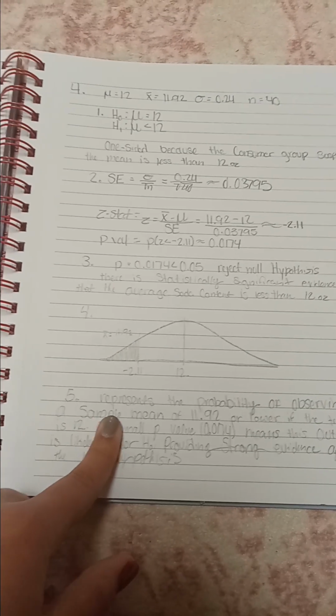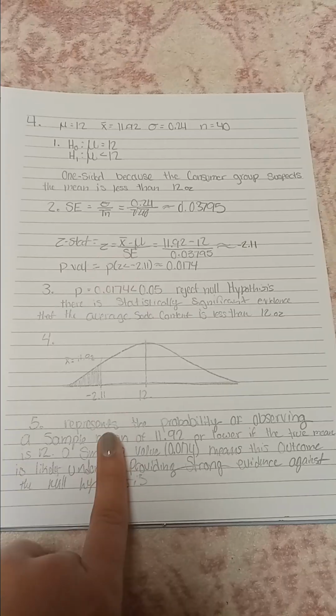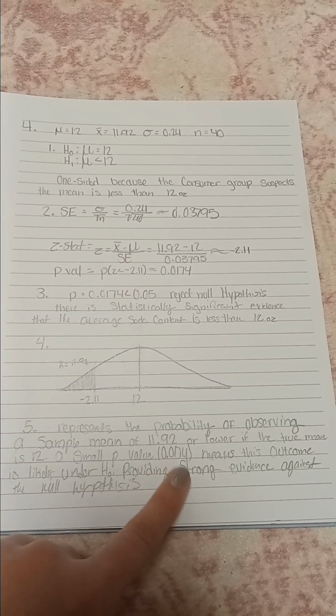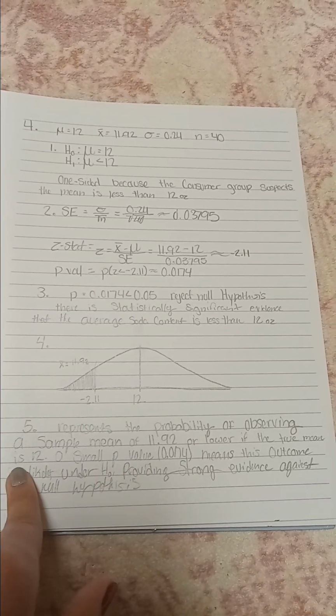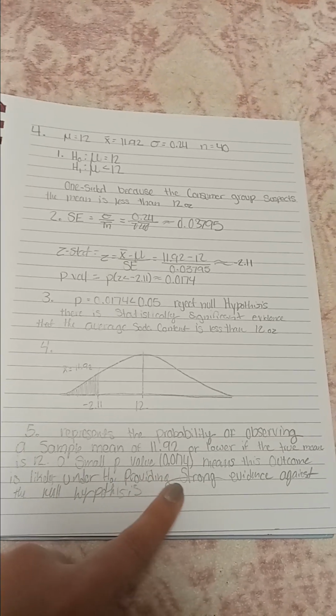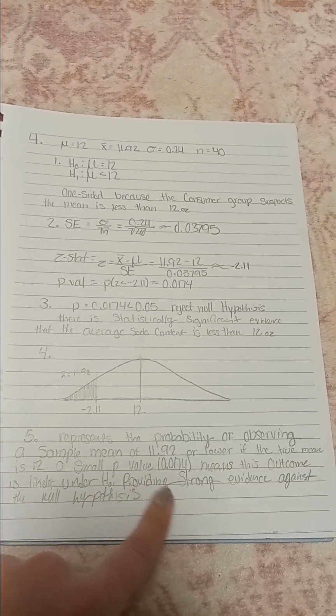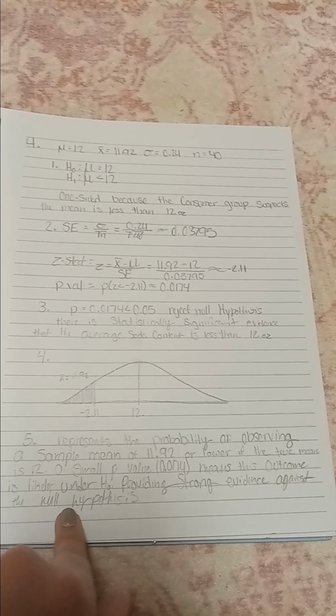Now 5, it says that it represents the probability of observing a sample mean of 11.92 or lower if the true mean is 12. A small p-value, the one we have, means this outcome is unlikely under the hypothesis, providing strong evidence against the null hypothesis.